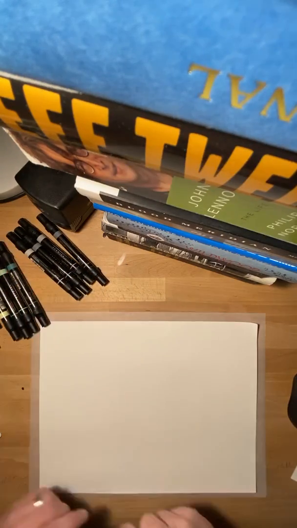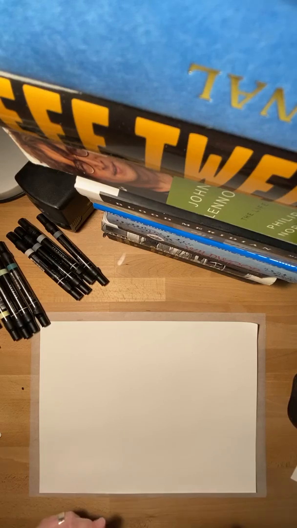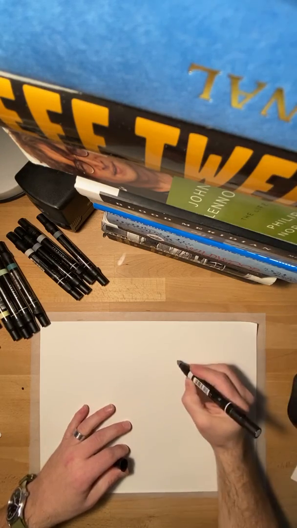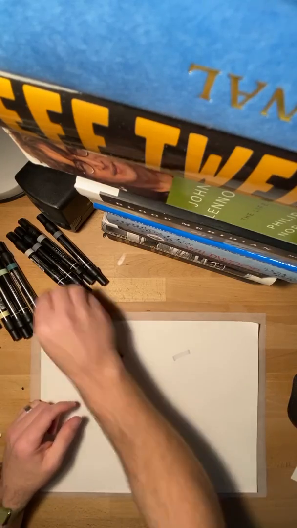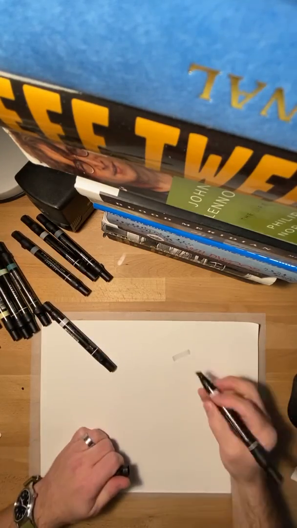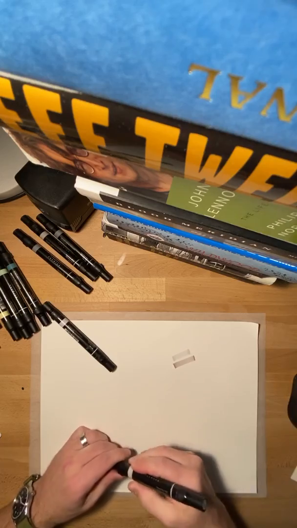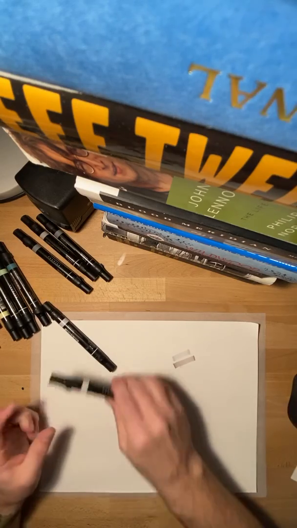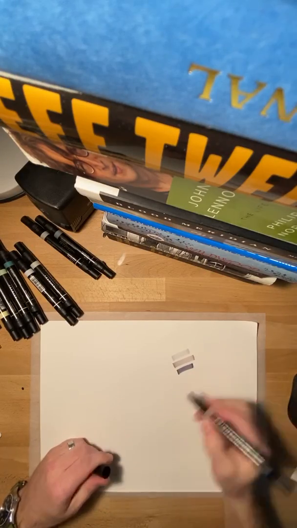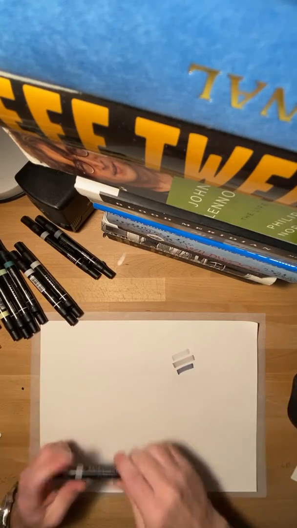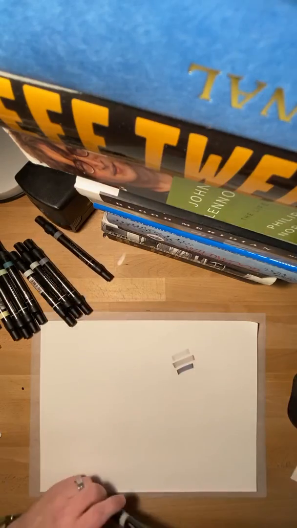So the first thing I like to do is get out my markers and lay them down, one, to make sure that they're working, and two, to remind myself just how dark they might be.